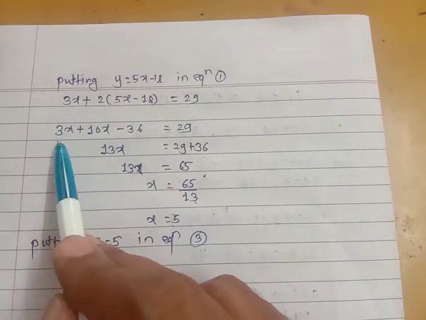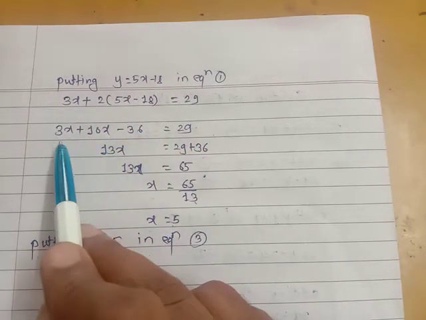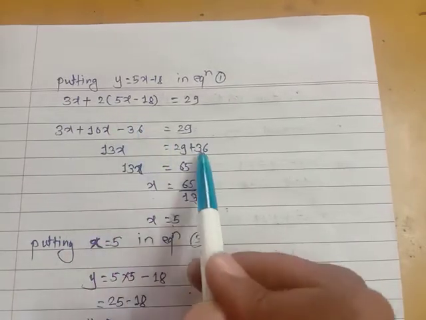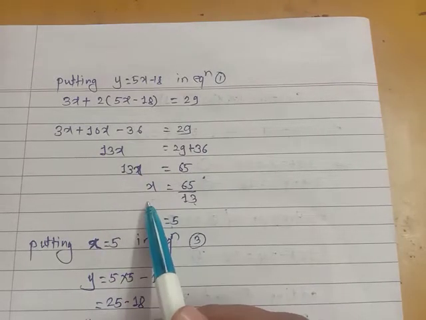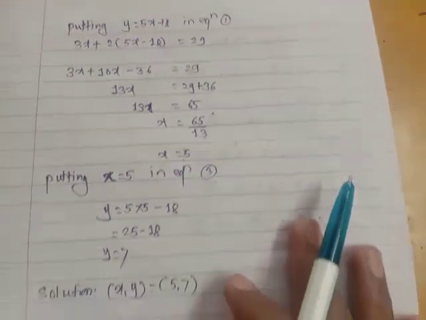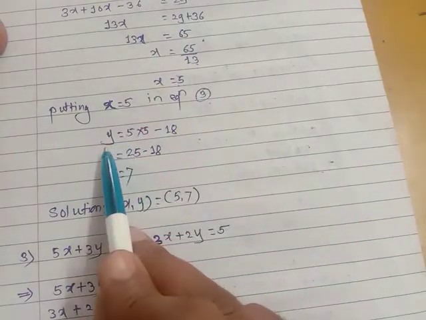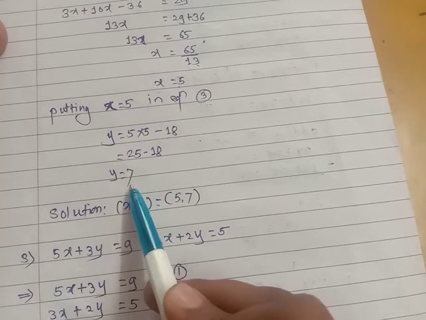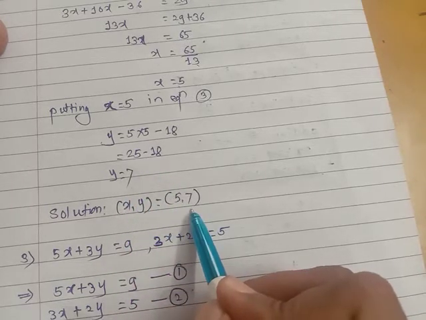So we get 3x plus 10x minus 36 equals 29. 3 plus 10, 13. 13x equals 29 plus 36. 13x equals 65. x equals 65 upon 13. 13 fives. We get the value of x as 5. Putting this value of x equals 5 in equation 3, we get y equals 5 into 5 minus 18. 25 minus 18, 7. So we get the same values, x as 5 and y equals 7.